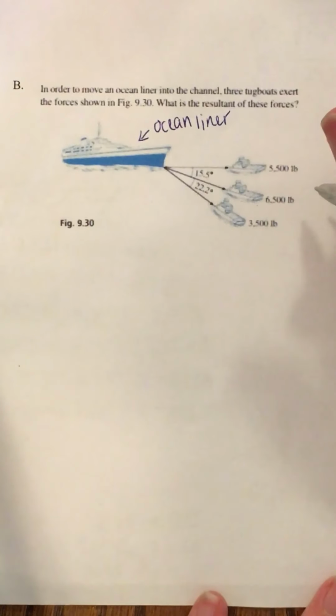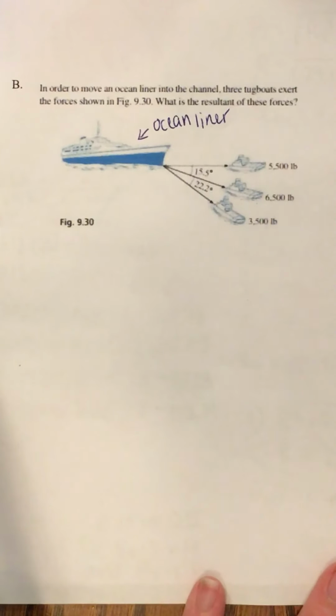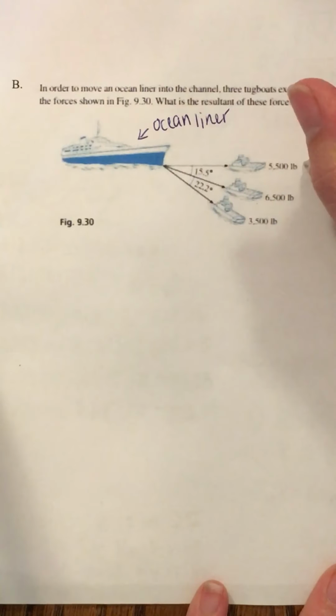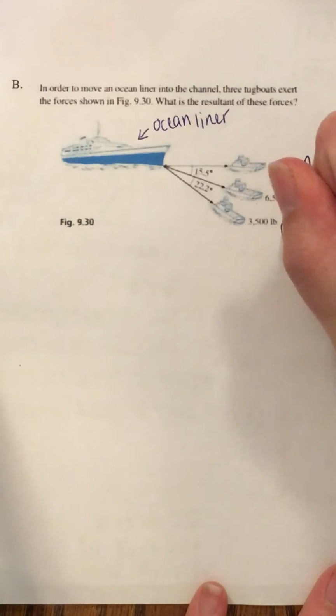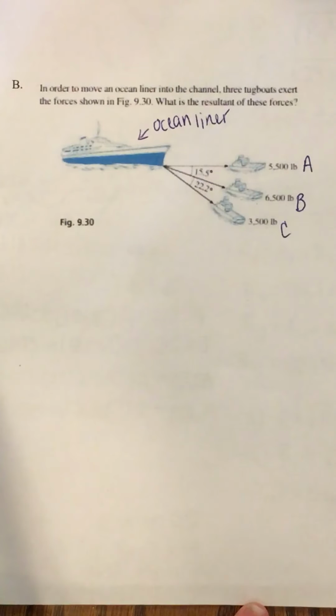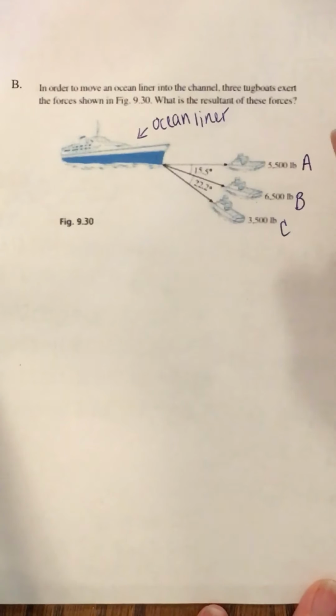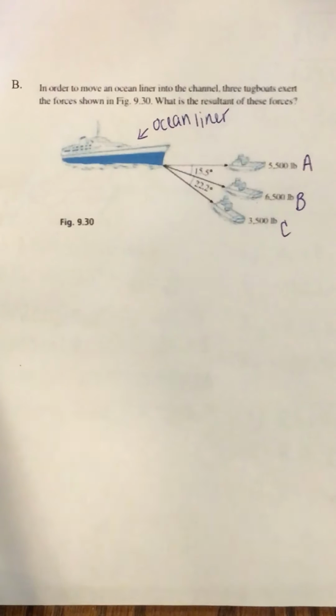We are going to have to name some things to be able to organize our work. So let's call this vector A, this will be vector B, and this will be vector C. Now I want to also come up with what are the angles in standard position for these three vectors. So I'm going to call that theta A, theta B, and theta C, because we're going to need that when we try to find the components.